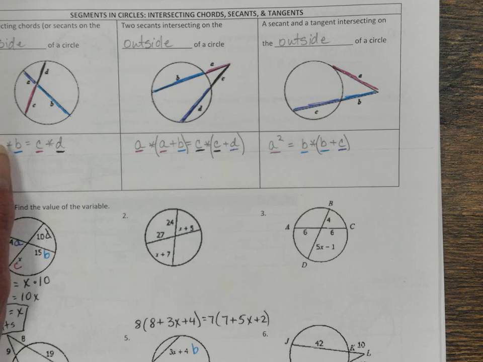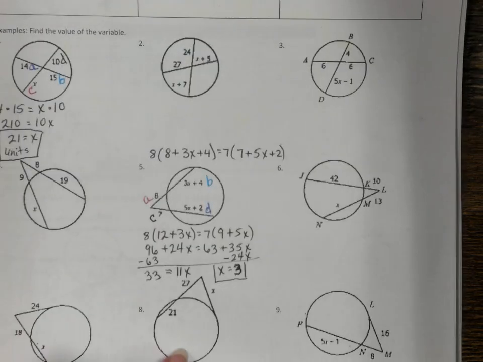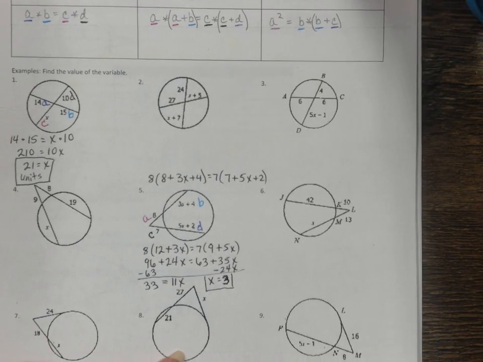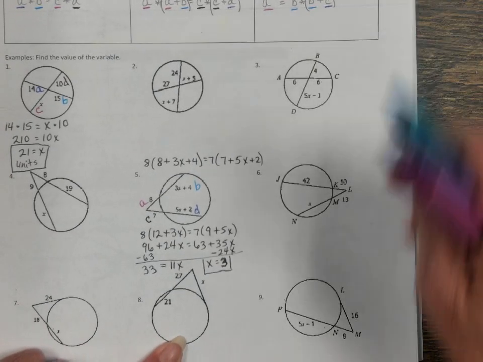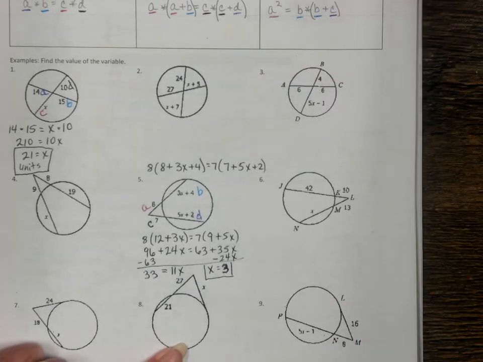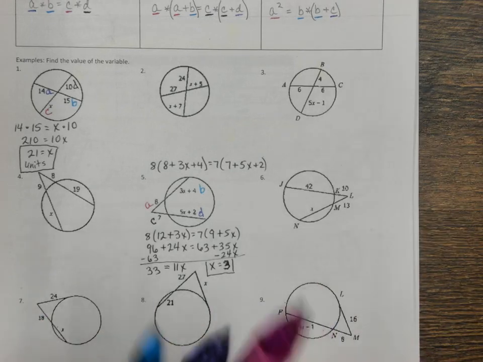And I am going to do number 8 as the example to use. I will have to make it a little smaller so that I can have everything on the same page. Okay.